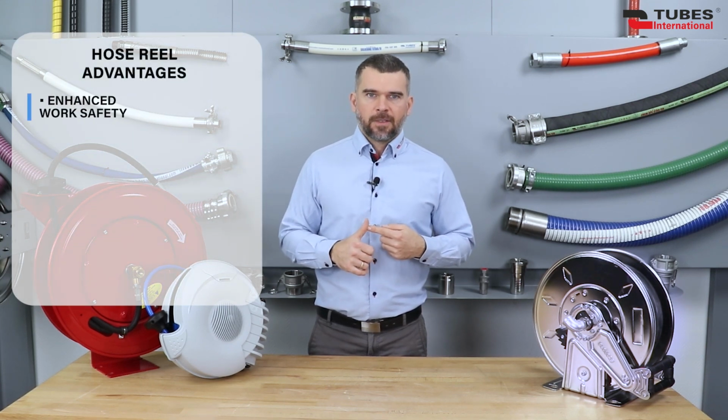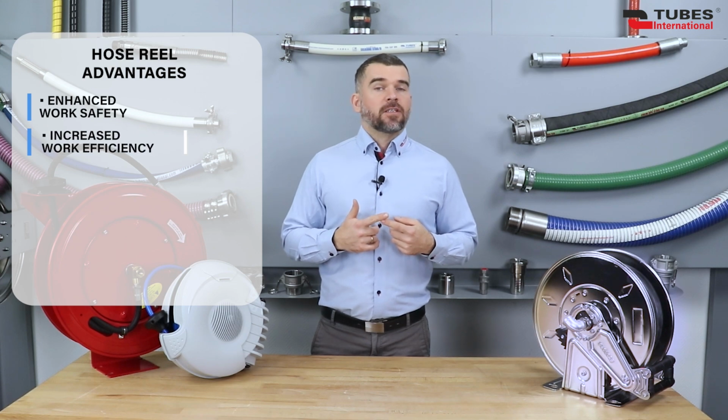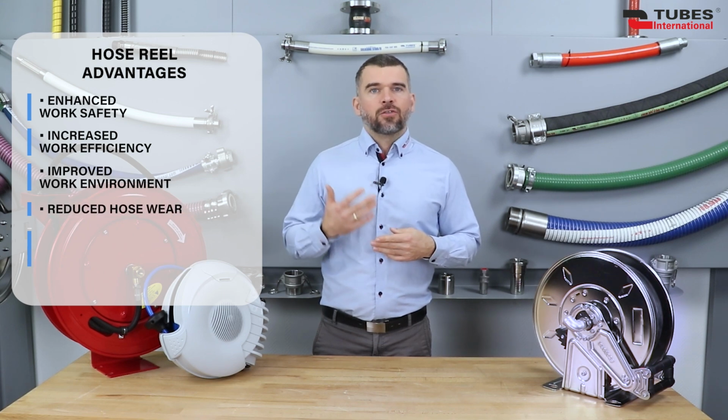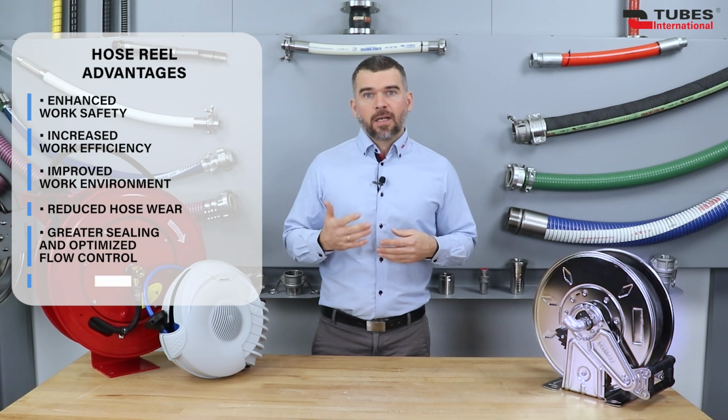Have you ever tripped over an object lying loosely on the floor? In the workplace, such situations are particularly hazardous, and loose hoses are a common cause of accidents. Hose reels effectively solve this problem by enhancing work safety, increasing work efficiency, improving work environment, reducing hose wear, ensuring better sealing and control over medium flow, minimizing leakage of fluids and gases.